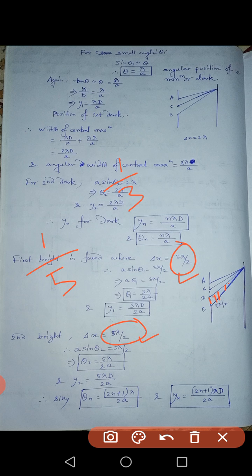So the effective width of the slit is reducing. Here it was 1/3, here it is 1/5, then 1/7. In that way the part of the slit which produces the bright point is reducing, and as a result the intensity of the bright will also reduce. It is not like interference. In interference the intensity was the same. That is the difference between diffraction and interference.